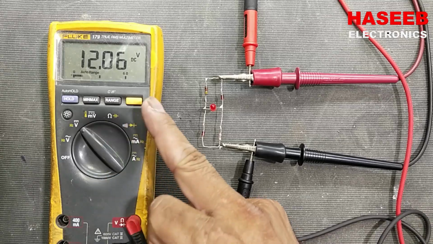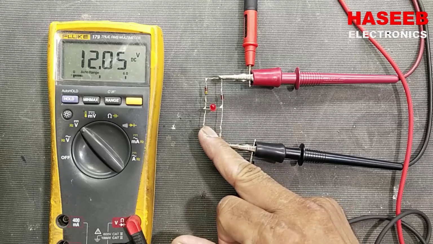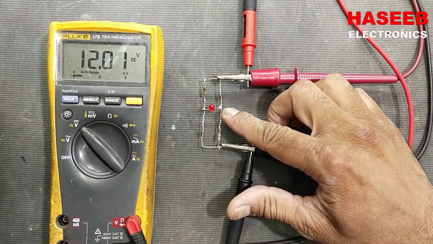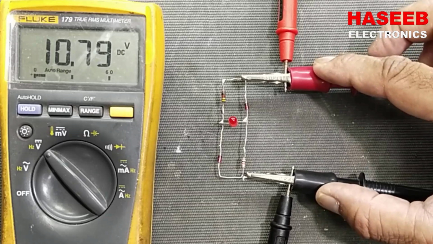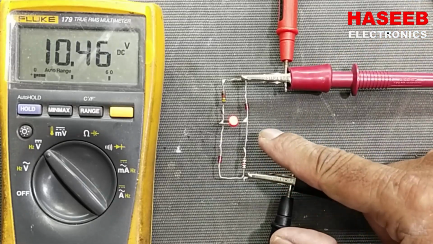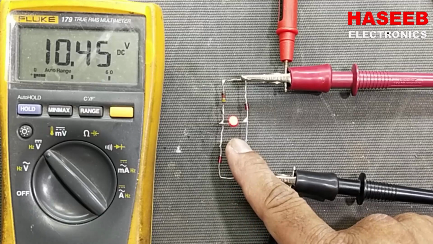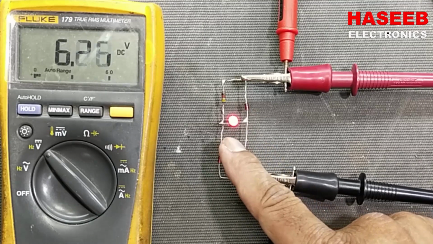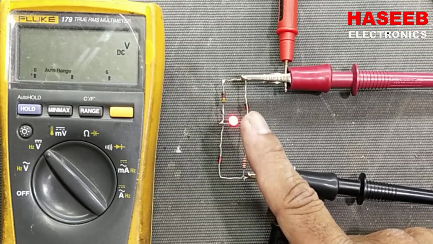Friends, this circuit is a battery low level indicator. At 12 volts, it does not indicate anything. When the battery level decreases to 10.5 volts, it will indicate. And when the voltage level goes below 10.5 volts, it will keep indicating.